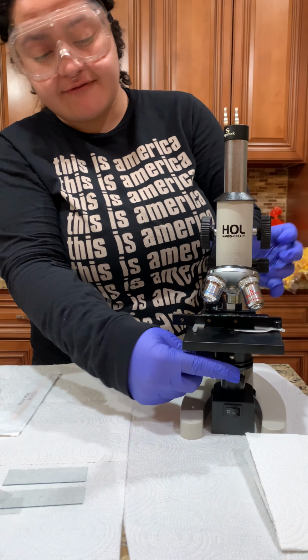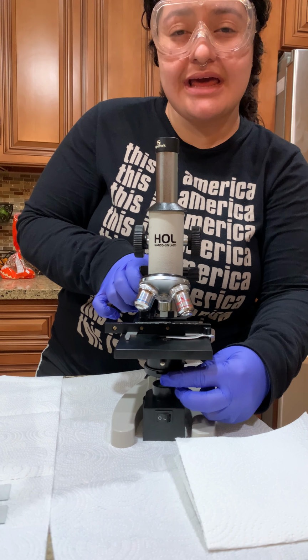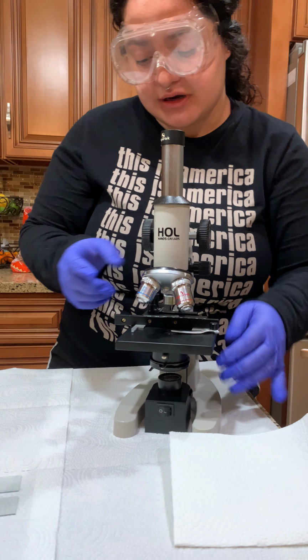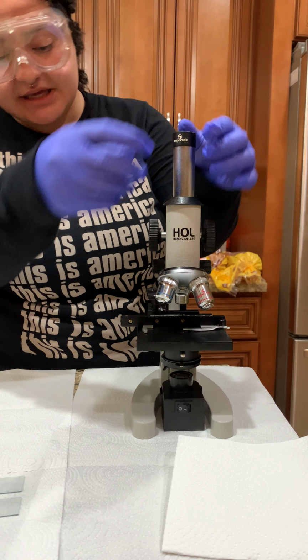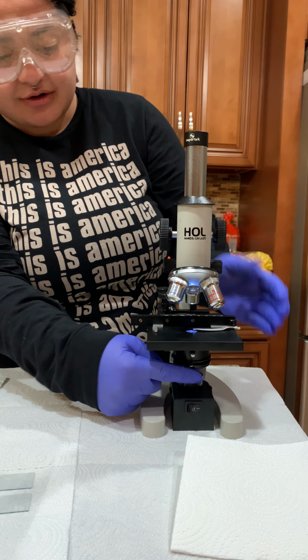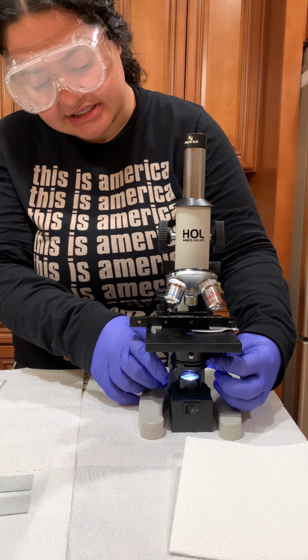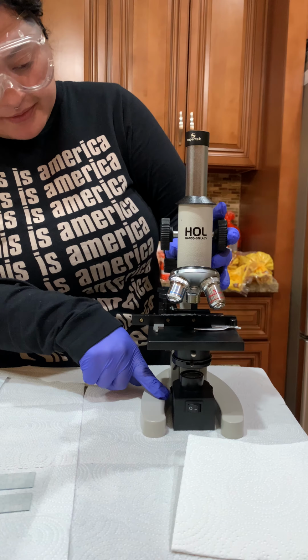Down here is a diaphragm. There's a knob that you're able to turn, and that controls how much light you're allowing into the slide, which goes through the condenser lens, which you can see through the eyepiece. Down here is our illuminator. That's the light. So this works hand in hand with the diaphragm. It controls how much light goes in, and then you can turn that off as well.